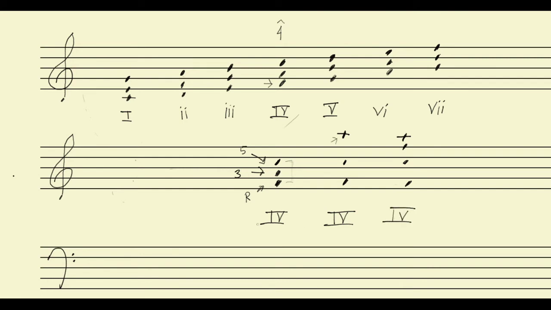So this 4 is very, very flexible. As long as we have a root and a 3rd and a 5th, we can use this 4, and that root is built on the 4th scale degree, I should say that. We can use this Roman numeral 4 to refer to any of these versions of the chord.